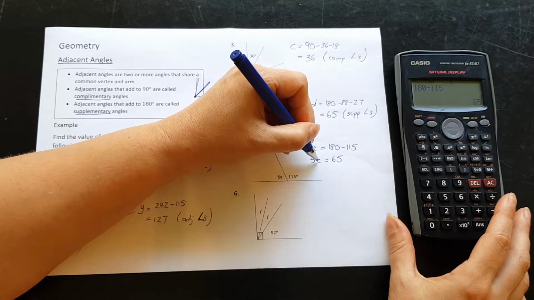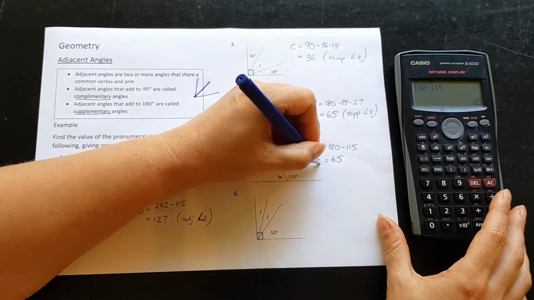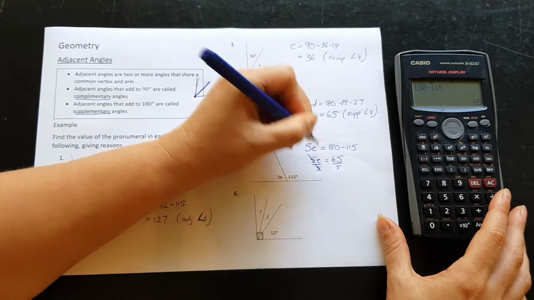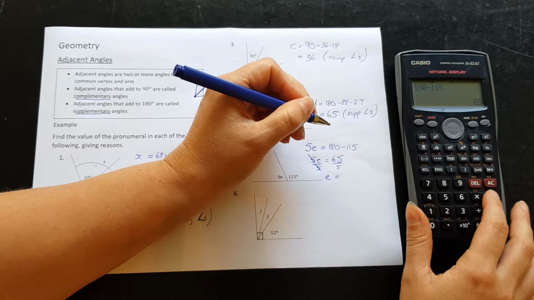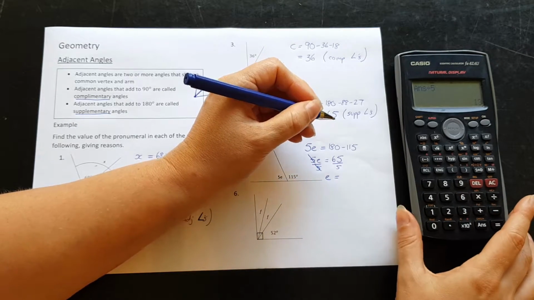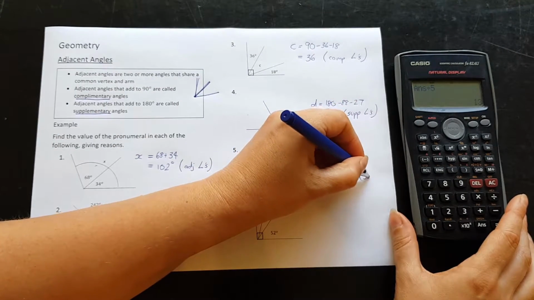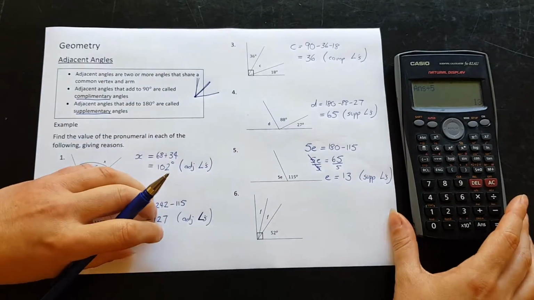But I do need to get e by itself. In order to do that, we're going to be doing some equations here. So we'll have to divide both sides of the equation by 5 to get that 5 away, so that e is by itself. 65 divided by 5 is 13. Our reason was a straight line, so it was supplementary angles.